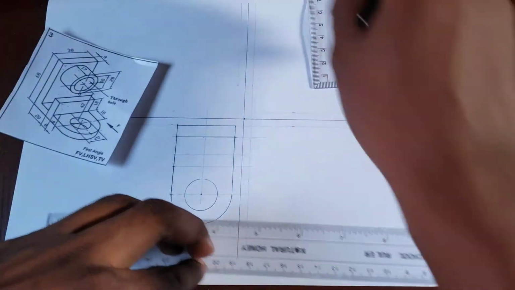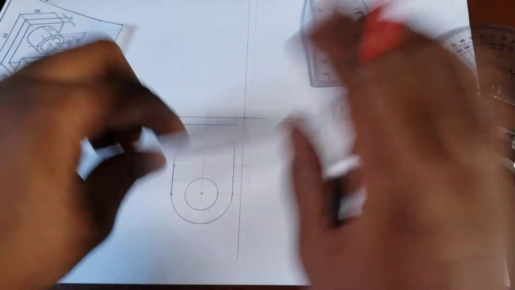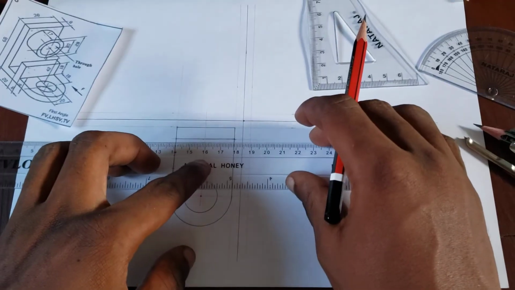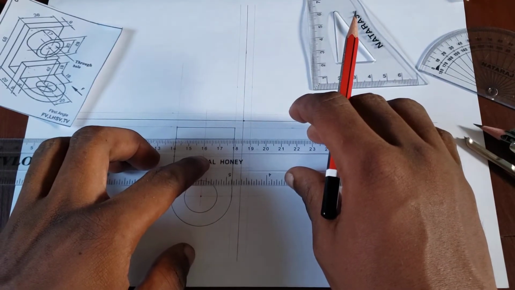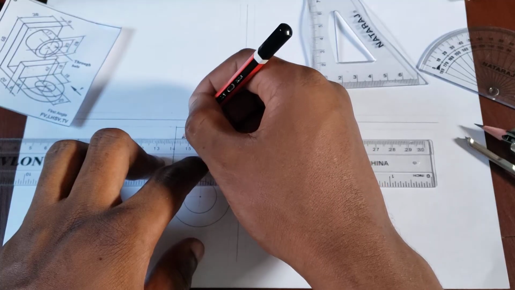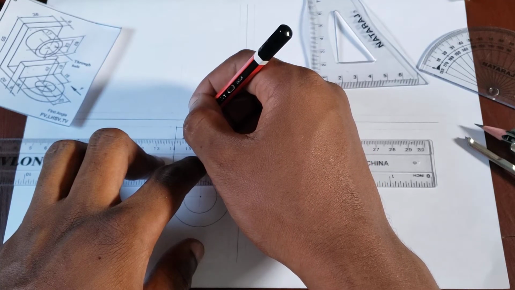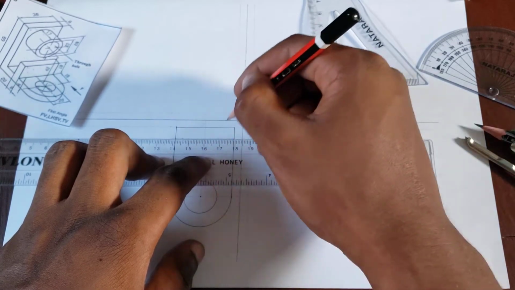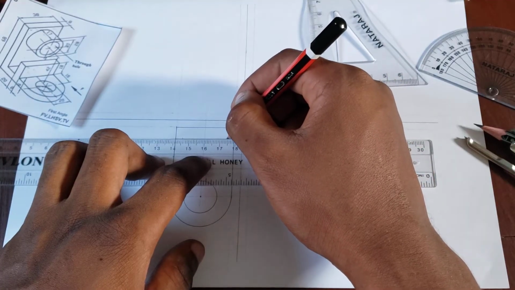Okay, so I'll measure the distance of 14 each side. So 1.4 and 1.4.